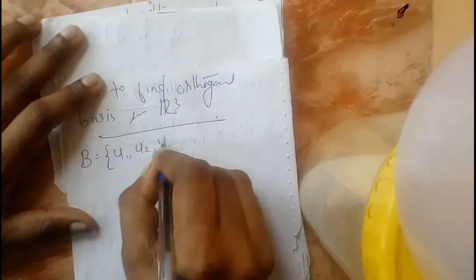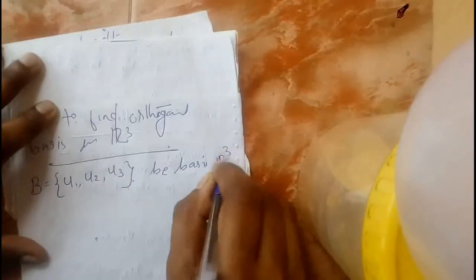We have a basis u1, u2, u3, a basis of R3. In this basis we need to construct an orthogonal basis.